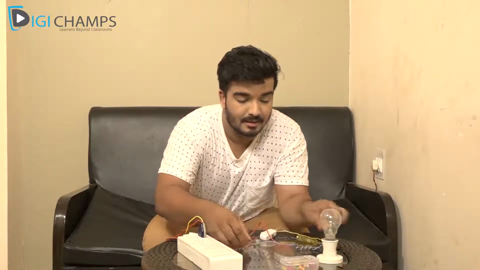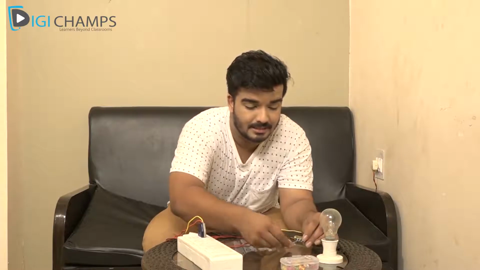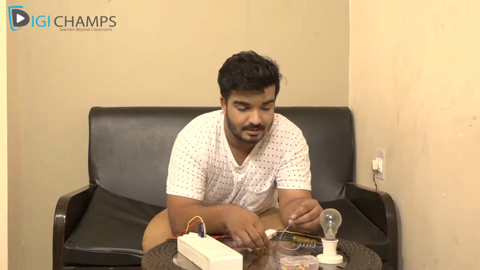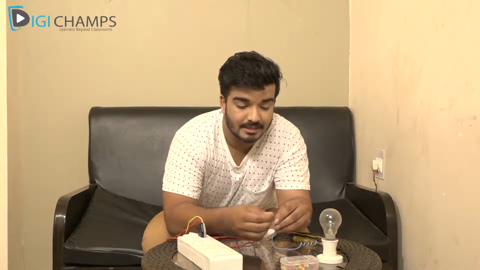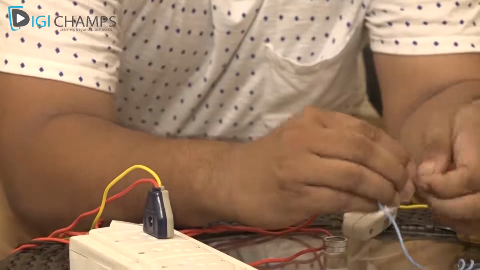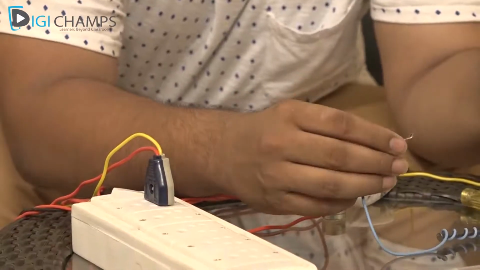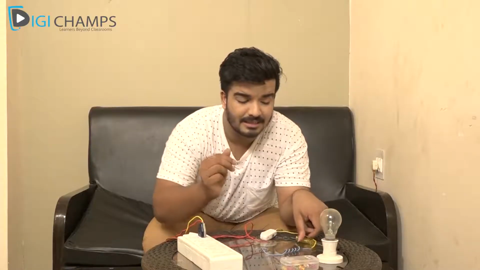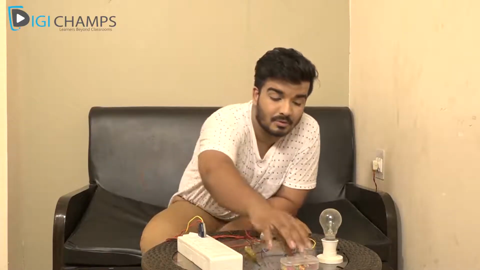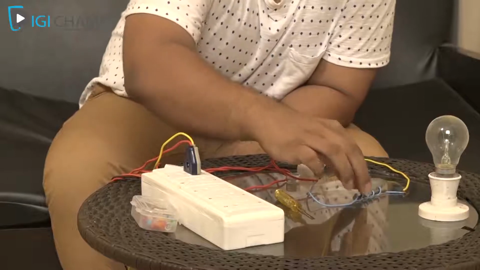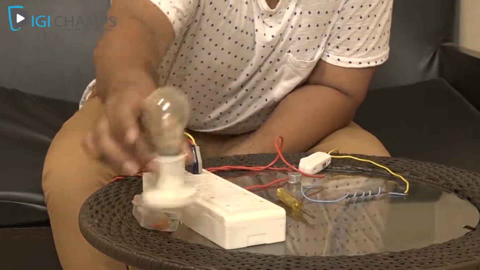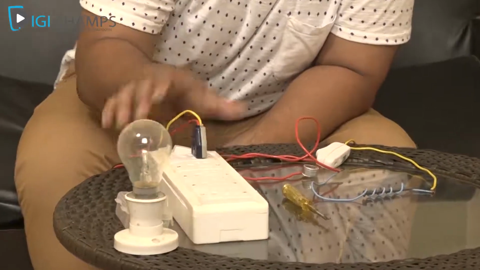And I want to make it a bit tight. Connect it here, just like this. Exactly. Are you seeing this setup? Are you noticing this iron nail out here? I'm clearing the whole picture for you. Can you see this thing? Yes.